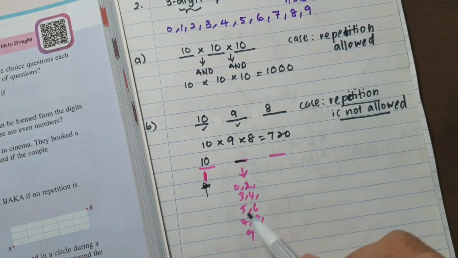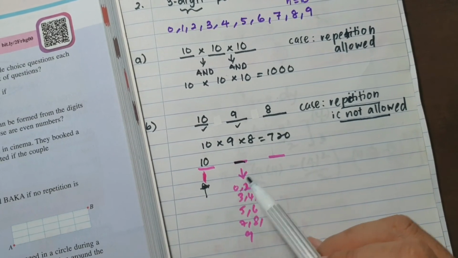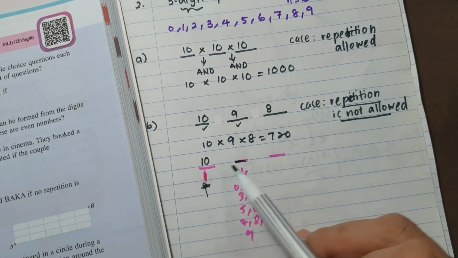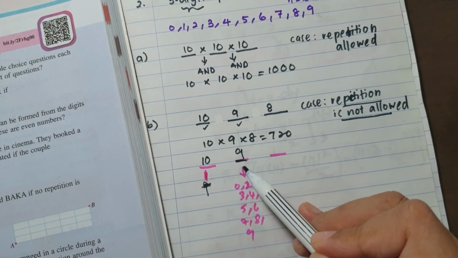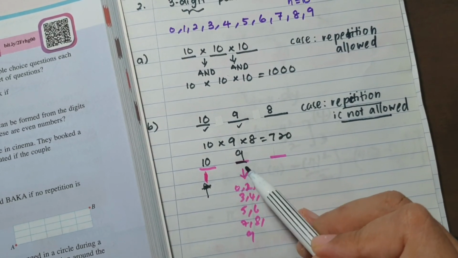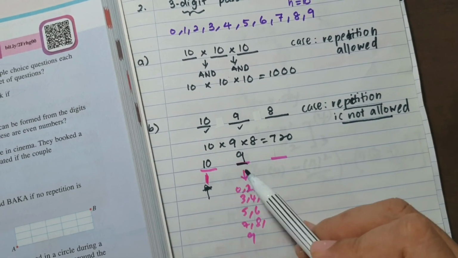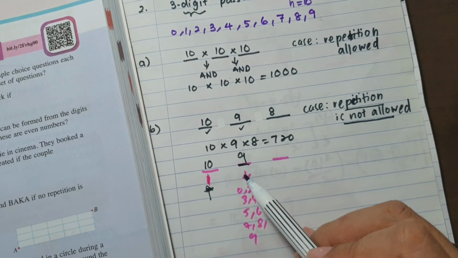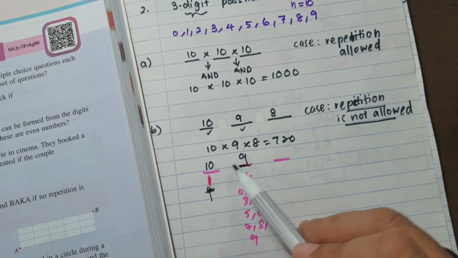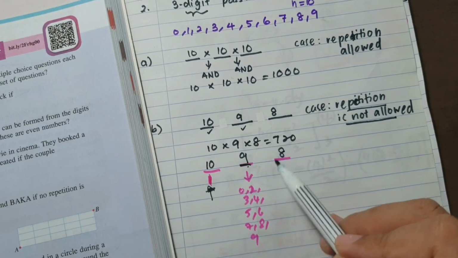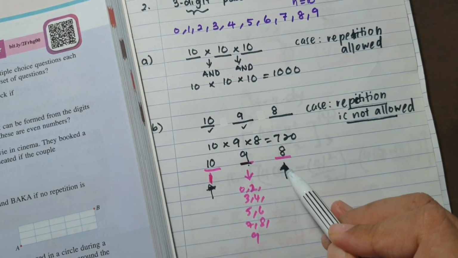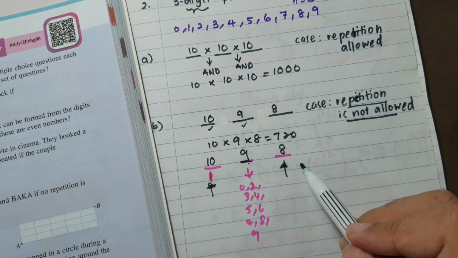Left some more how many choices? Tadi semua sekali 10, satu dah letak sini, left some more 9. So that's why here 9. You dah letak 2 digit, so bilangan digit yang dah letak adalah 2. Altogether you have 10, 10 minus 2 becomes 8. Left some more 8 choices here for the third slot. Okay, I hope you understand.